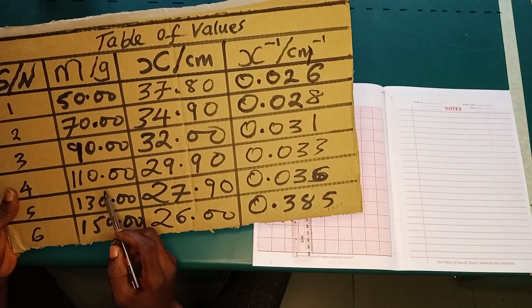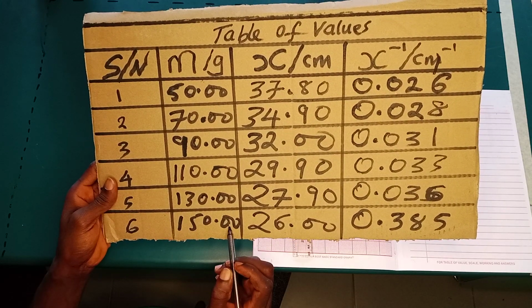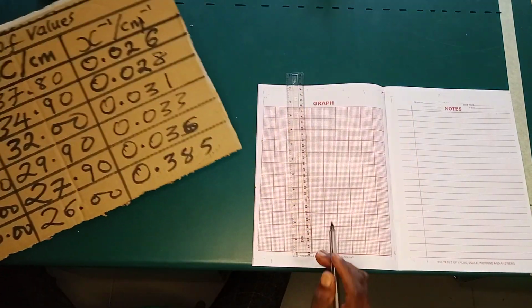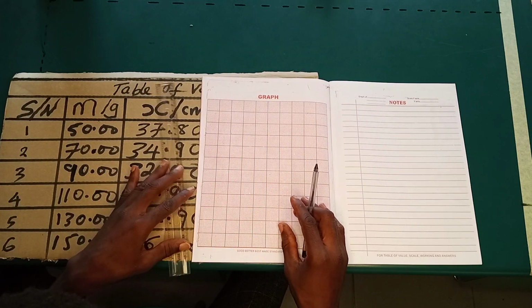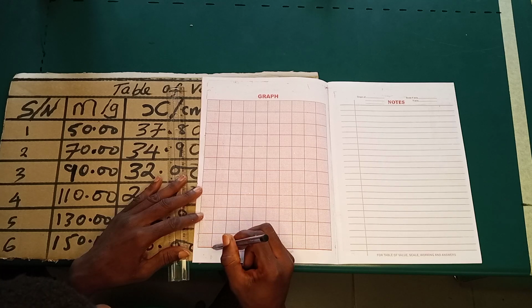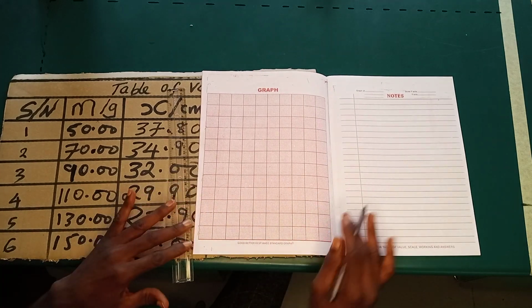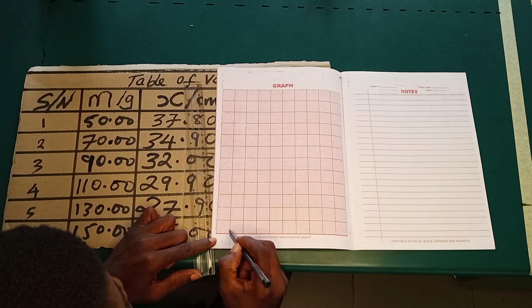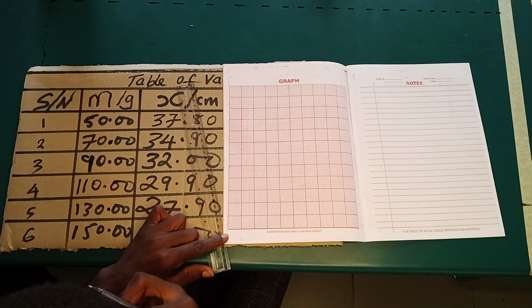For this, on the vertical axis, the highest value here is 150 grams. So we are going to choose a scale in such a way that it will contain everything here. So this is a WAEC standard graph. I have told us in other videos how this graph is used. This graph is segmented to 2 cm. 1 cm means 5 small boxes. So 2 cm stands for 10 small boxes. If you count, this is 1, 2, 3, 4, 5, 6, 7, 8, 9, 10. From this point to this point is 2 cm.